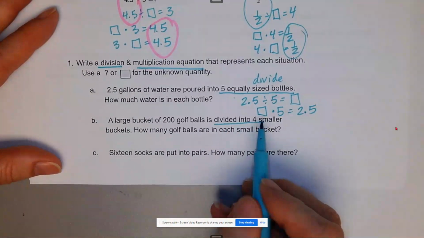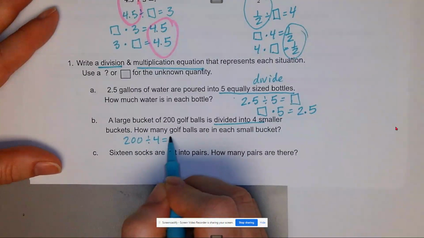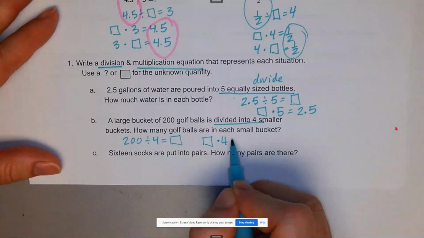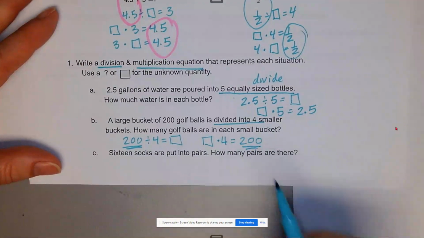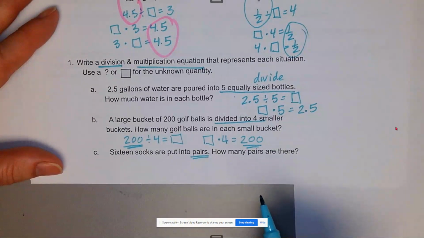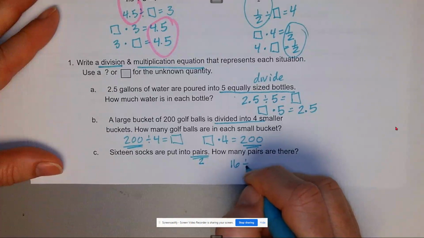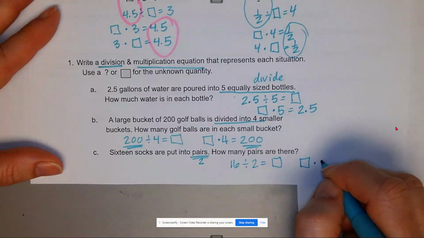A large bucket is divided. Well, that's easy. 200 divided by 4, which becomes, who knows, times 4 equals 200, right? Your dividend and your product. 16 socks are put into pairs. Well, how many socks are in a pair? That's 2. So 16 divided by 2, turn it into multiply.